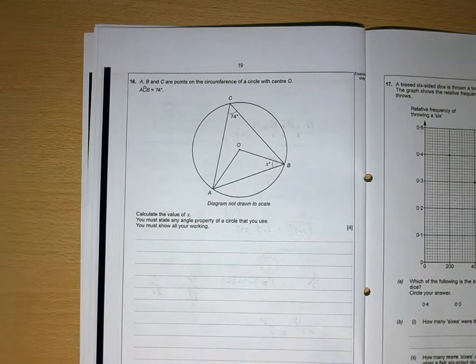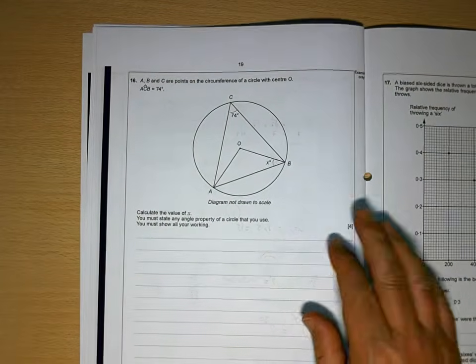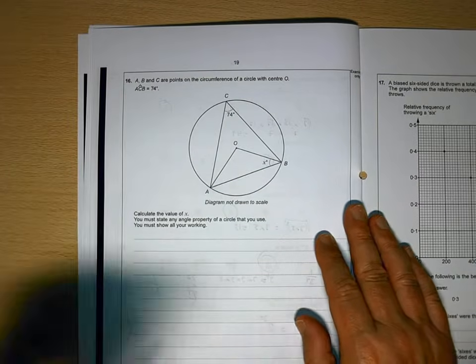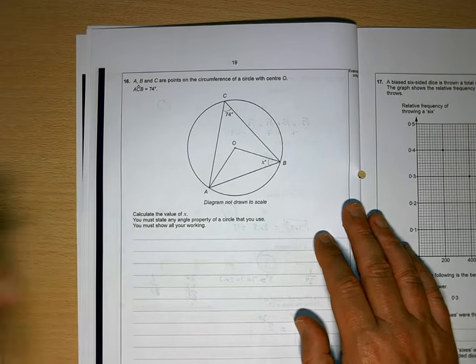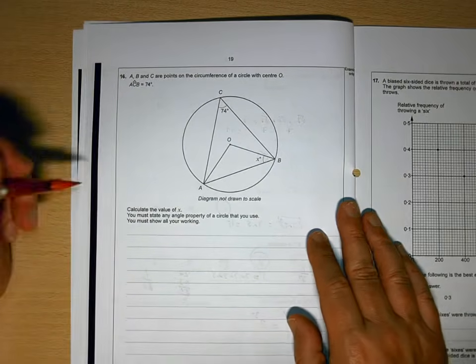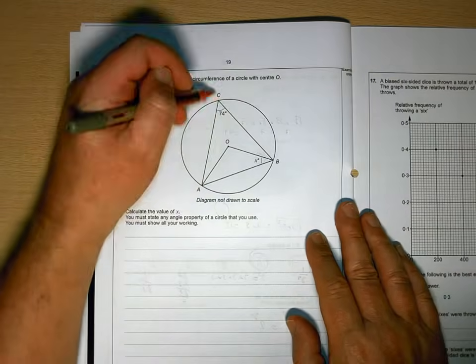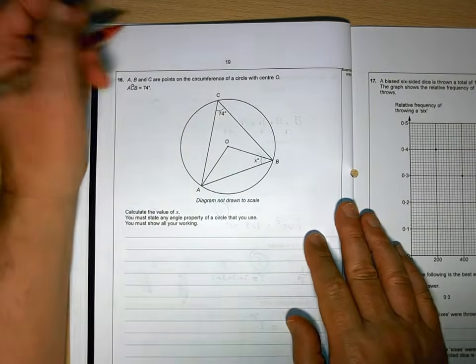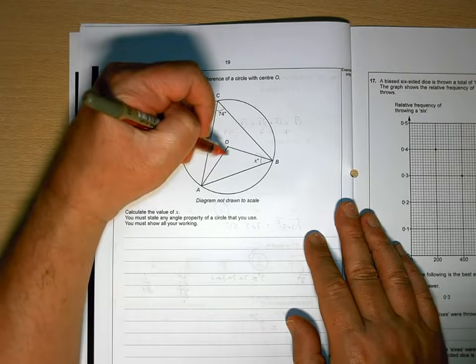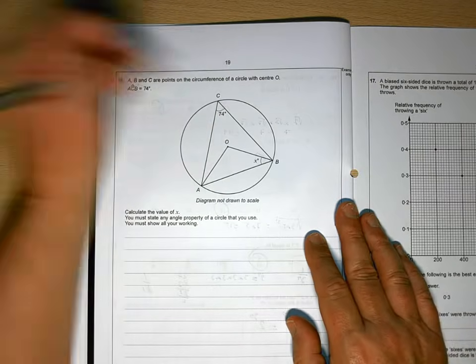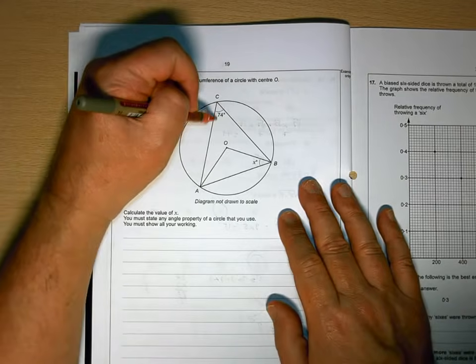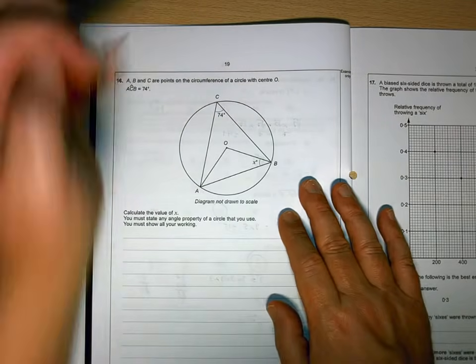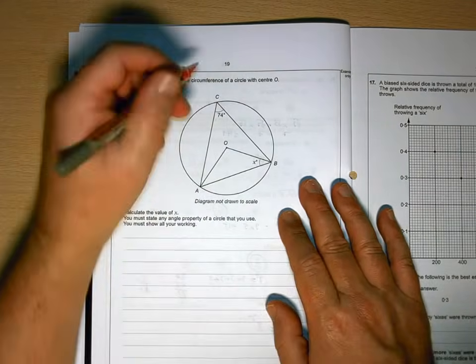circle theorems, you either know these or you don't, so I'm not going to spend too long on these, but for the intermediate tier, there are fewer circle theorems you have to learn. One of them we call the arrowhead, because you can see an arrowhead there. The angle at the center is twice the angle at the outside. So if that's 74, I know that this is 148.